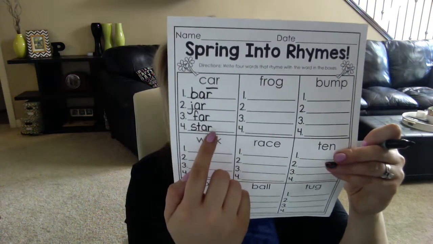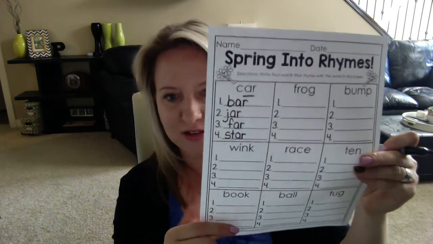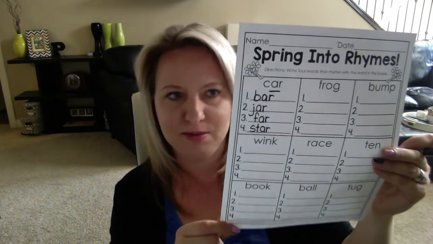If I added a blend at the beginning of that word, like S and T, R. What word do you think I'm thinking of? I'm going to write it down. Can you guess it? Star.